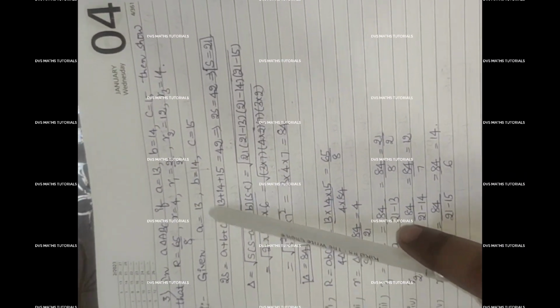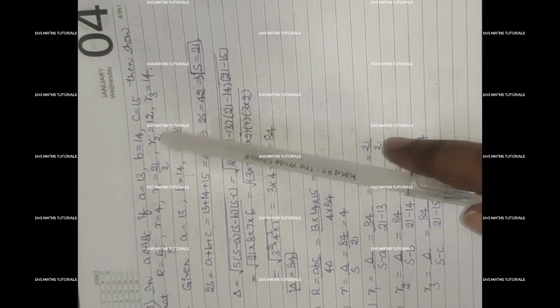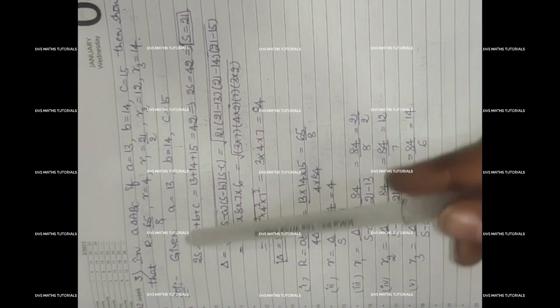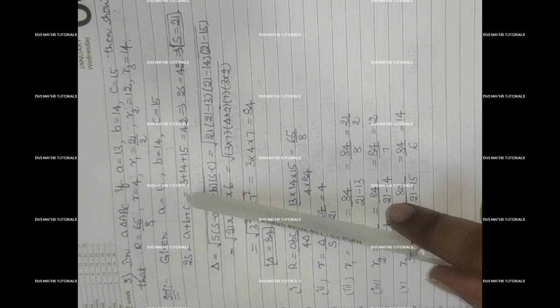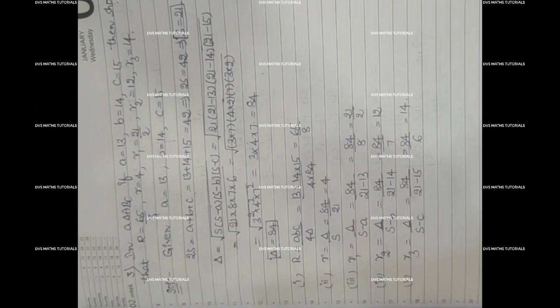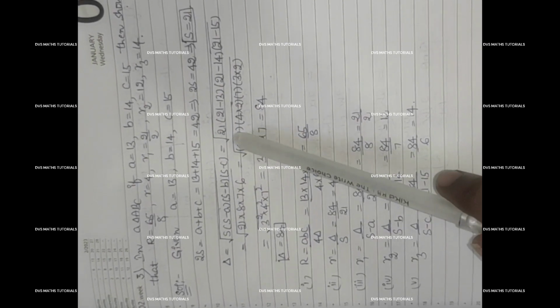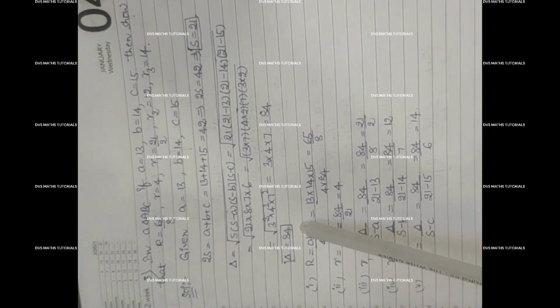Given values are a, b, c. You need to find out the values of capital R, small r, r1, r2, r3. We used the formulas 2S is equal to a plus b plus c, then you will get S is equal to 21. Delta is equal to square root of S into S minus a, S minus b into S minus c. We will get the value of delta as 84.